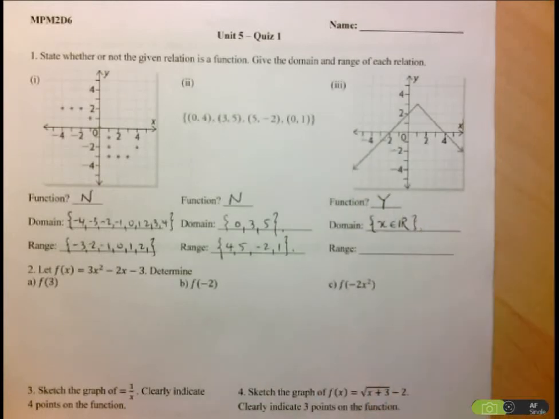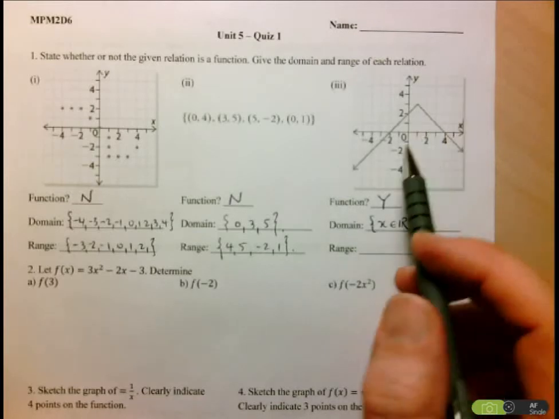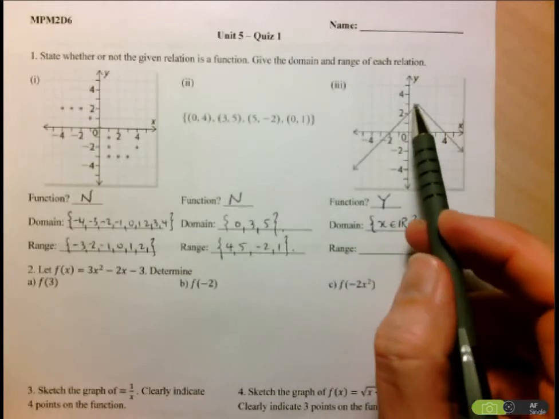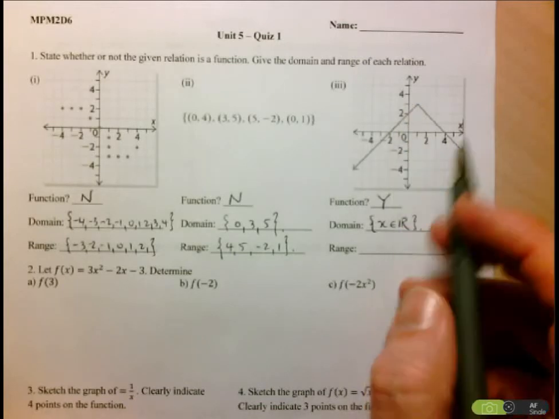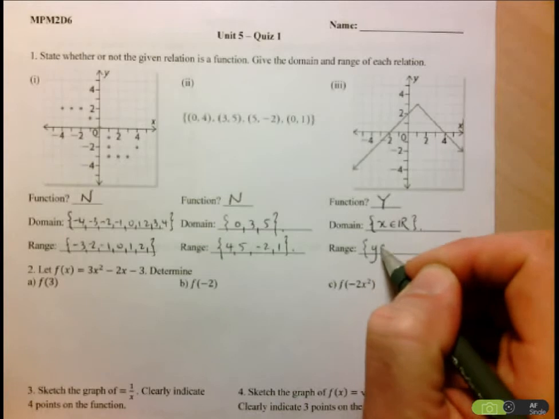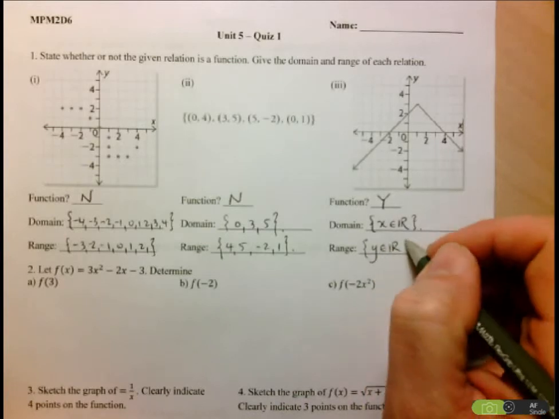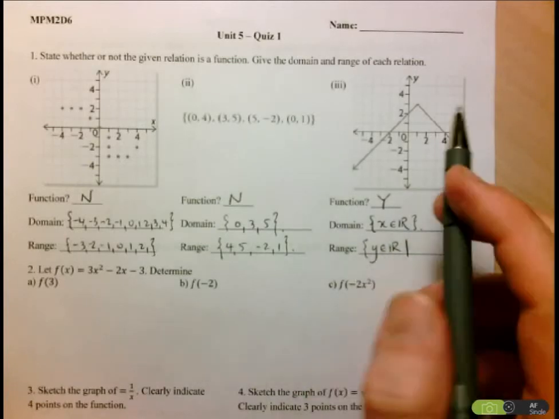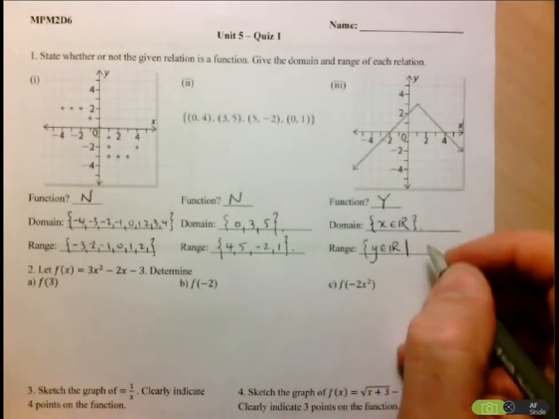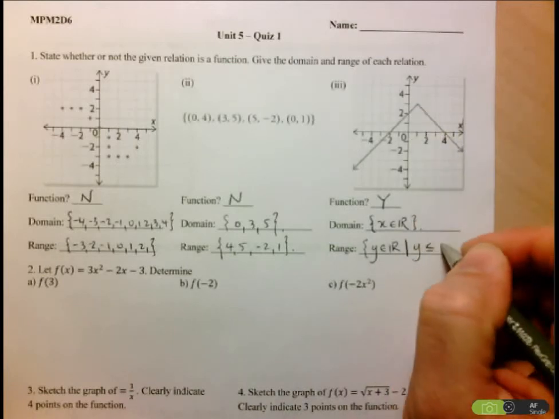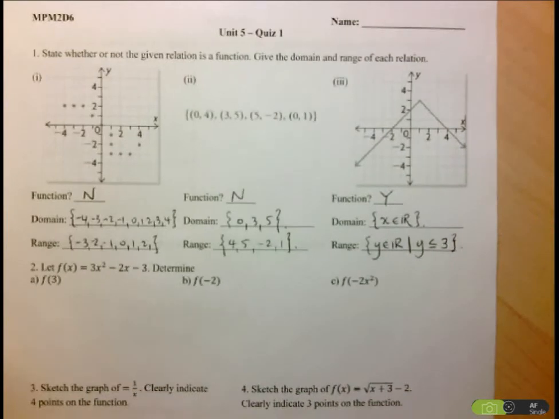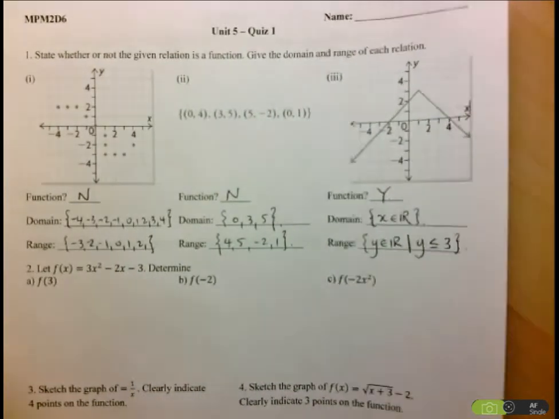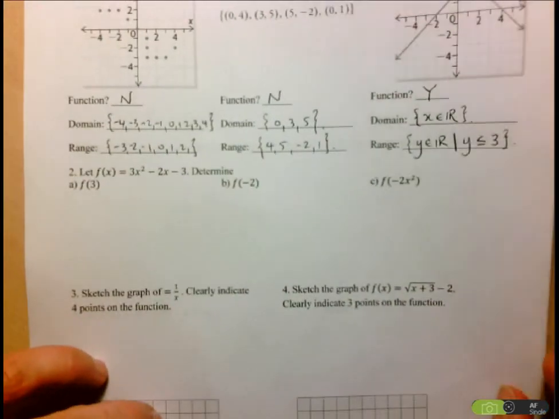So that's it, done. Whereas for the range, we see that there are limitations on the range. It could be any real number, but nothing greater than 3. So here we would write y can be any real number. Since there's a condition, we use our such that, and here y could be any number less than or equal to 3. Now while we're at it, since I was going to do number 2 on this sheet, might as well do it right away.